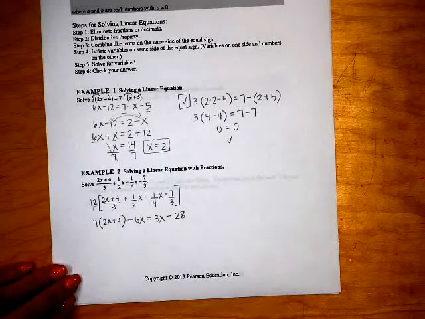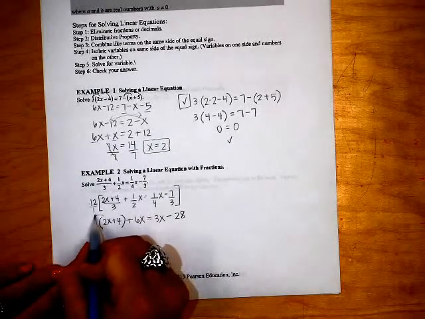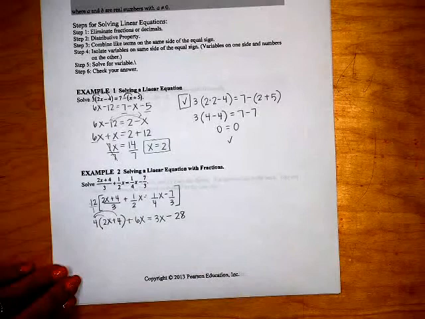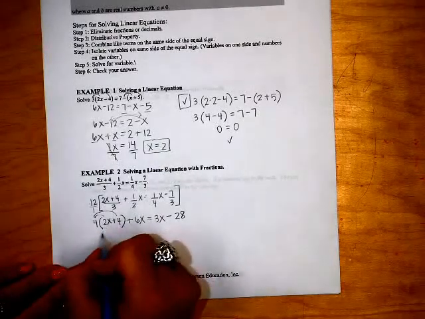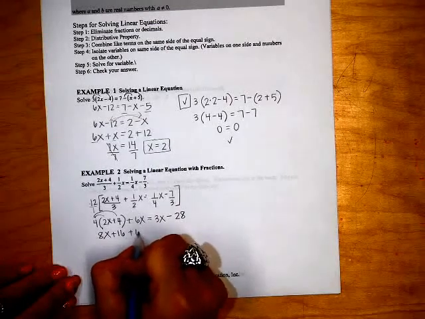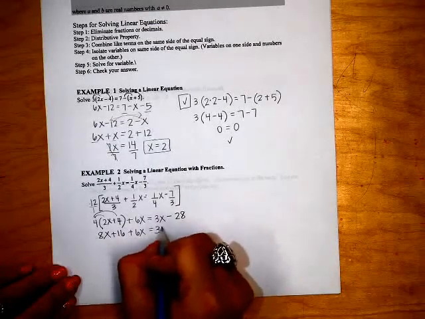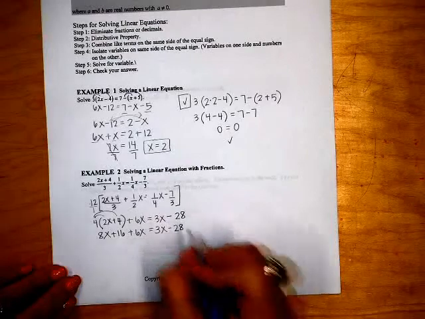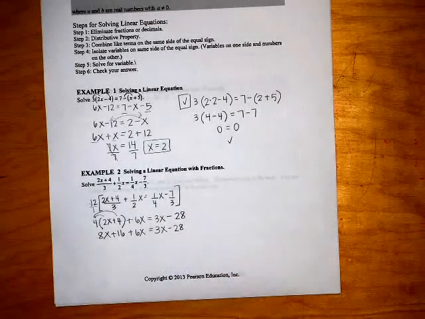So that takes us immediately to step 2, which means we're going to use the distributive property. So you're going to multiply the 4 throughout that parentheses, and that's going to give you 8x plus 16 plus 6x equals 3x minus 28.